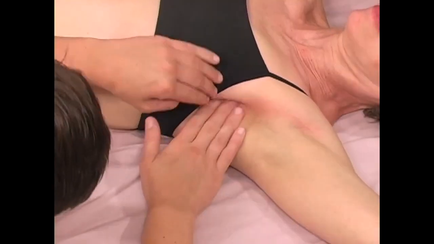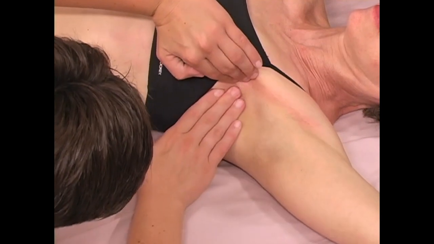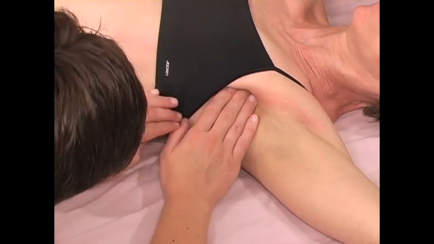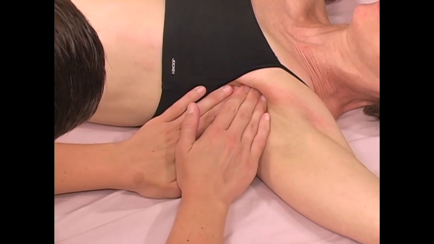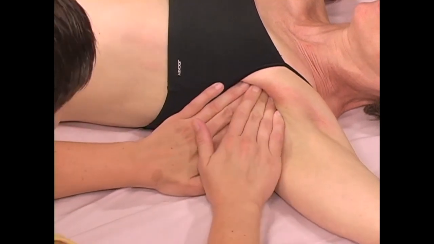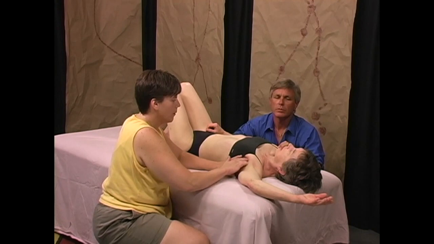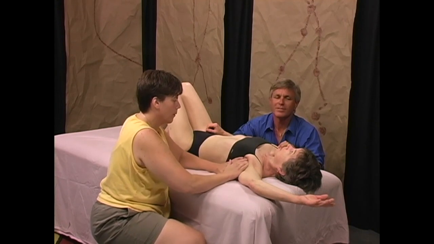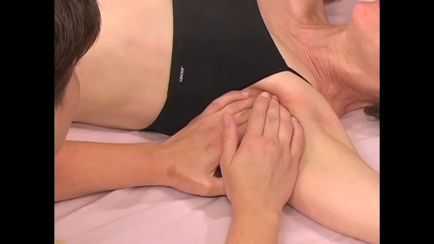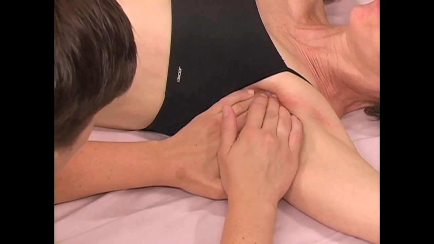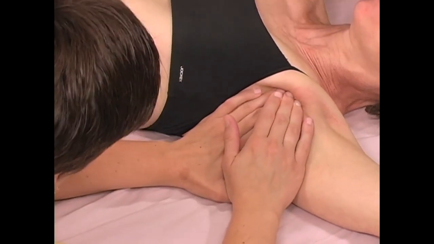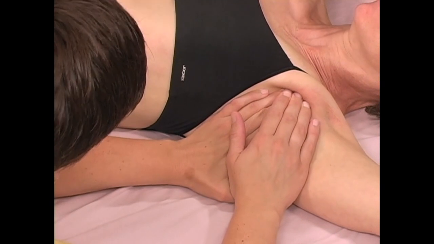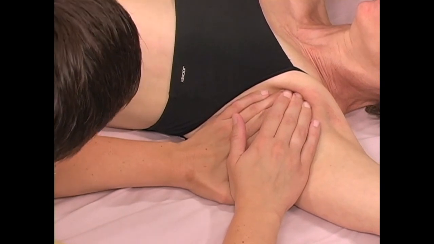Is that getting it now? Almost. Just needs to go further in. Okay, so the thing of going further, Elaine, comes not from your hands but from your pelvis or from your feet. Just send your hands into her body from your own feet. Yeah, got it? Good. So now you stretch up and breathe.